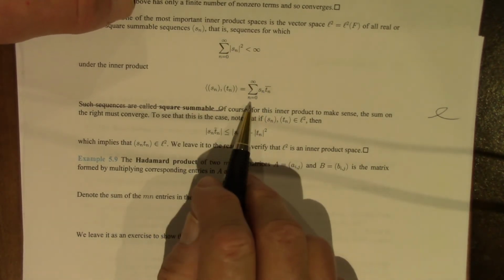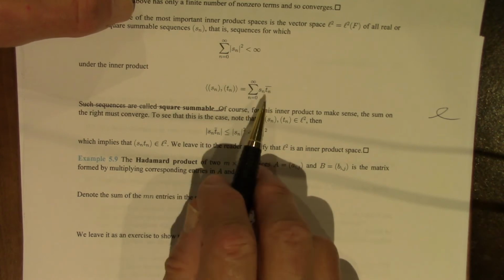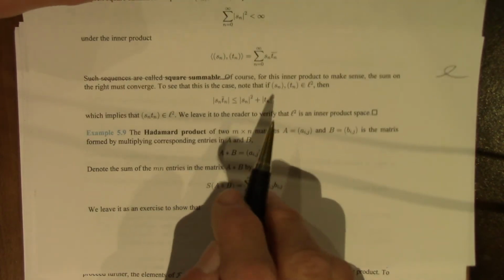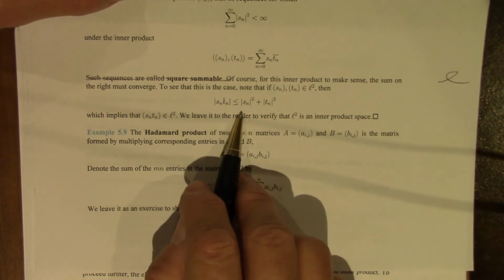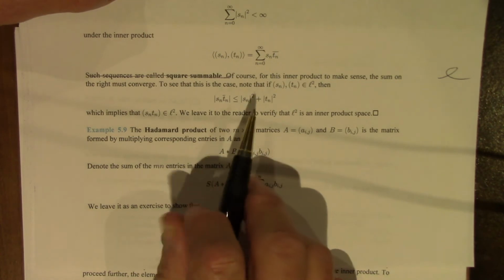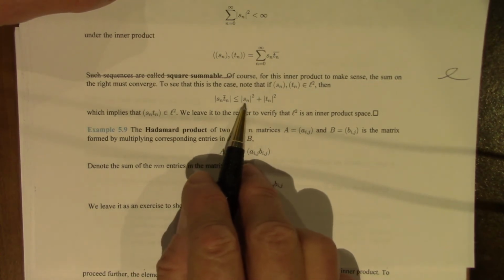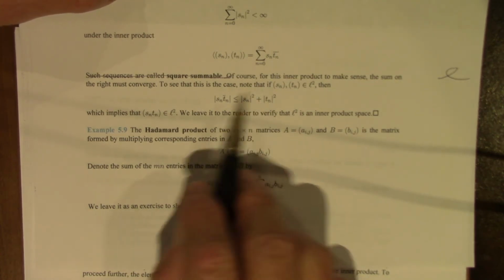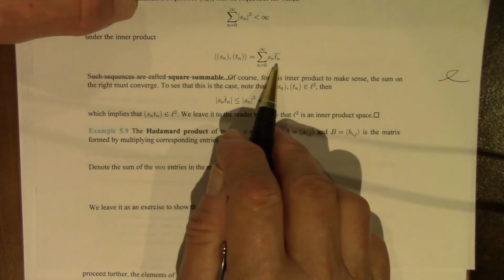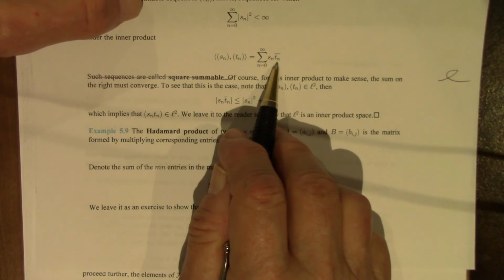And of course, for this inner product to make sense, these infinite sums must converge. And this is the reason they converge. This inequality tells us that if the sums of these two terms are finite, then the sum of this is finite. So this is absolutely convergent.